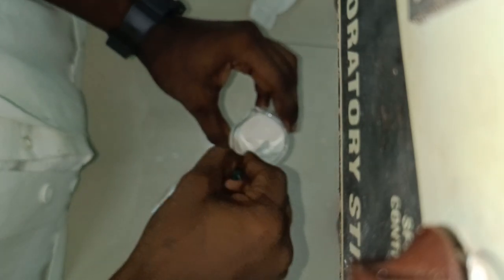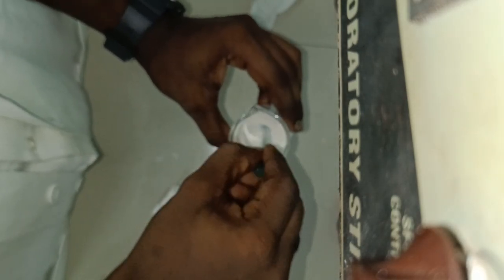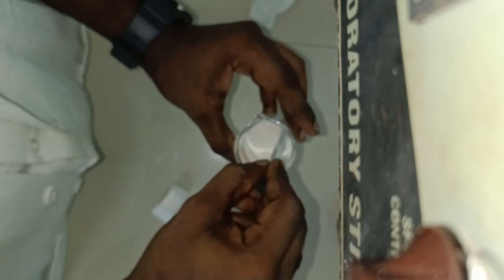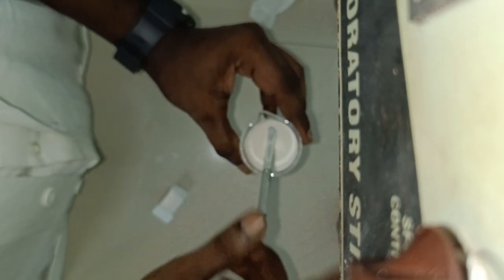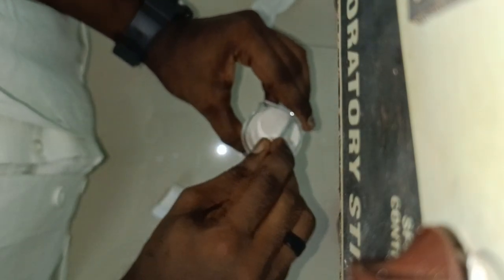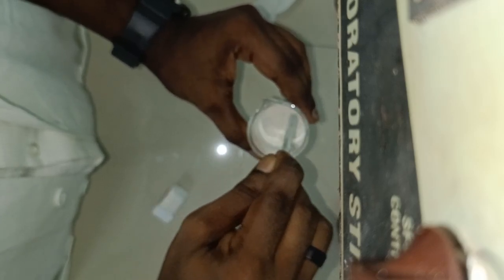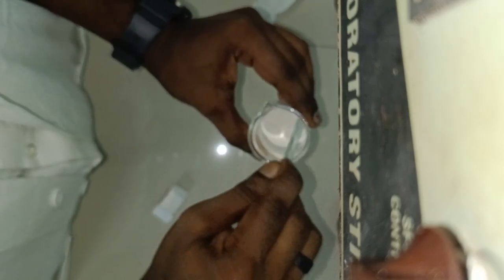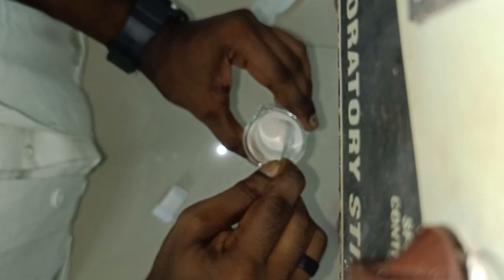First I am mixing the talc. We have to mix it very properly. Now I am going to mix the magnesium stearate, which will act here as a lubricant.